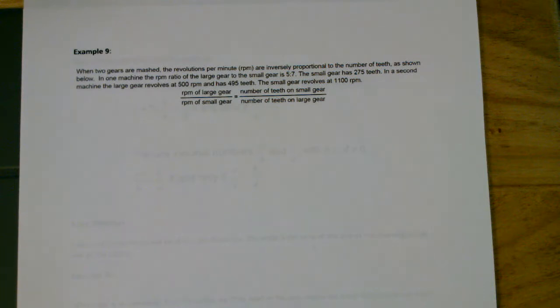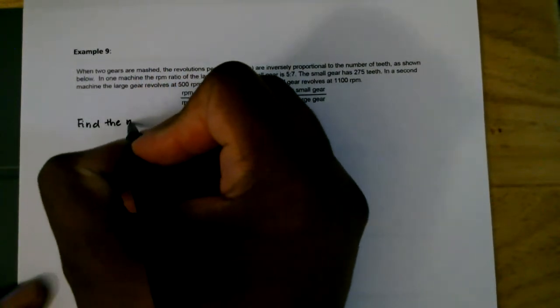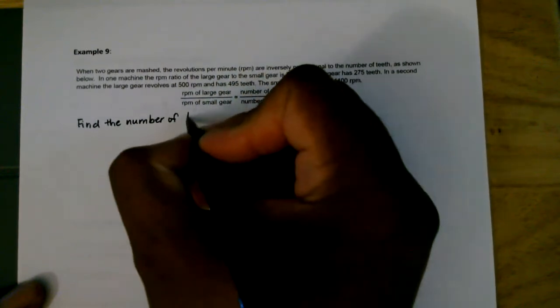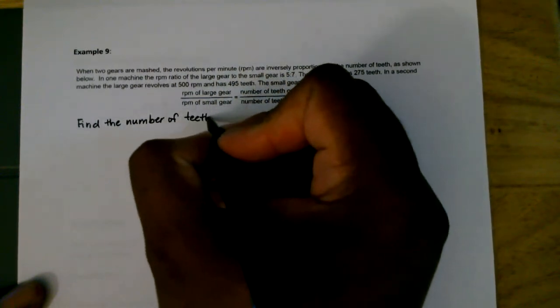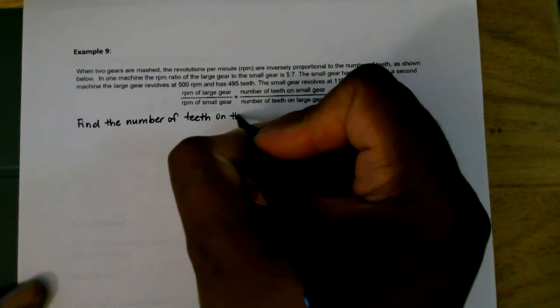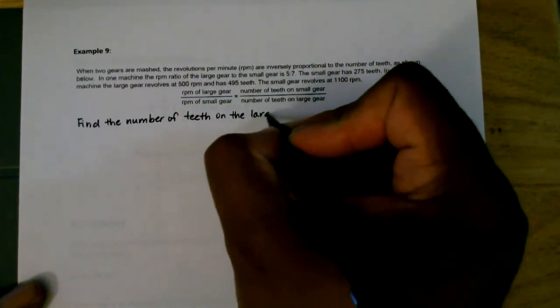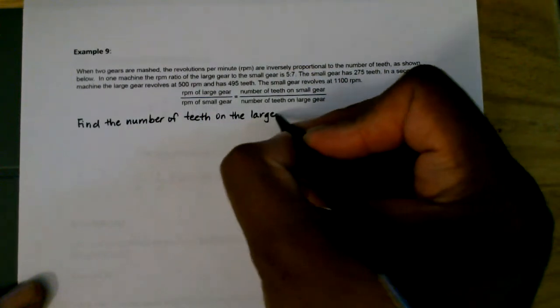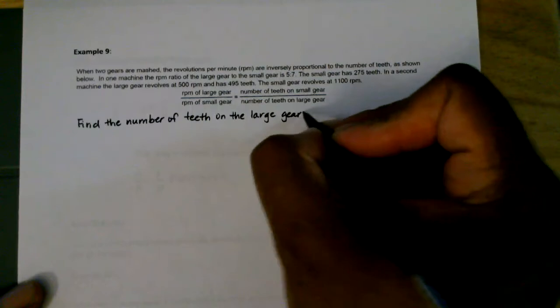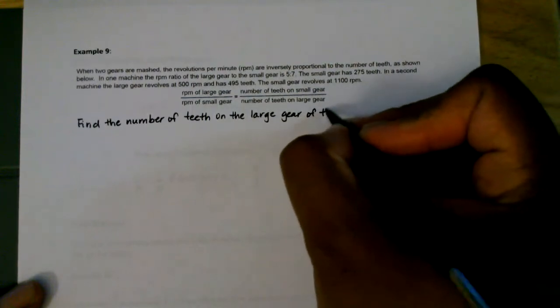Okay. So here, we're going to use that particular proportion to answer this question. And that is, find the number of teeth on the large gear of the first machine.